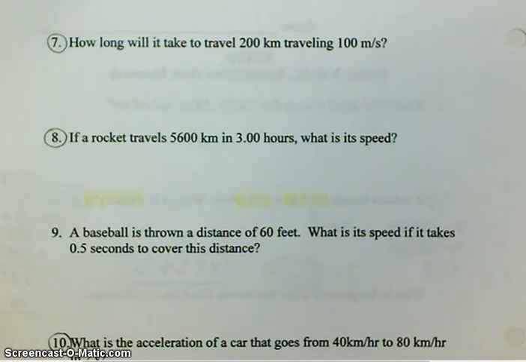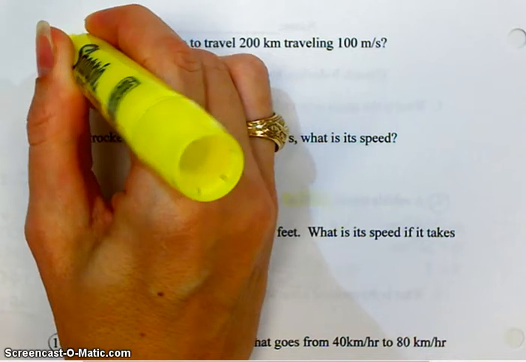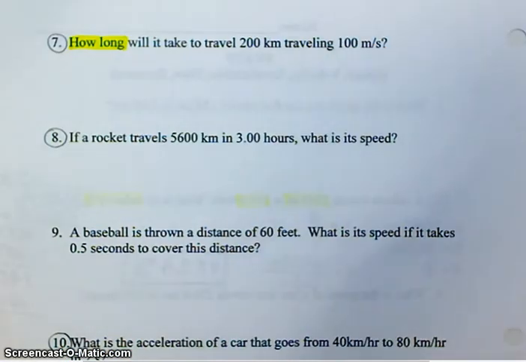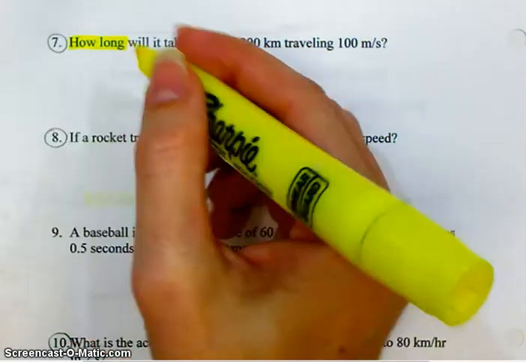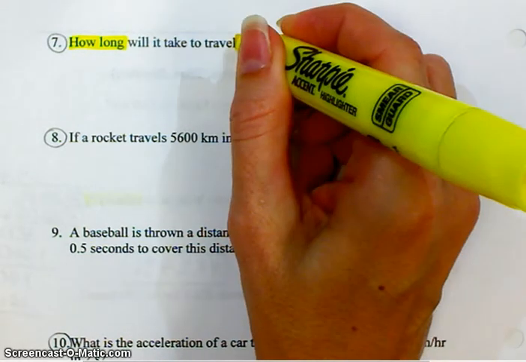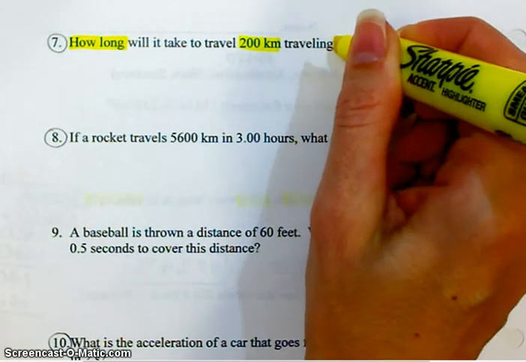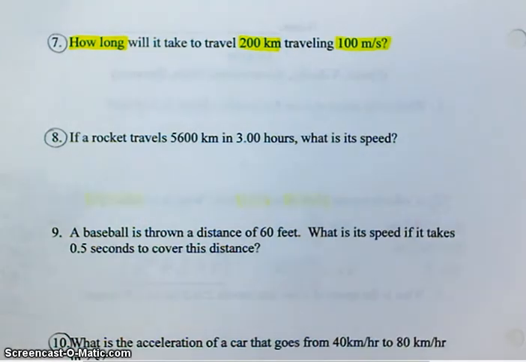So what I want you guys to do first is take your highlighter and pick apart the problem. How long will it take asks what? What am I asking you? If I ask you how long is something going to take, I'm asking you time, right? Okay, so how long will it take? I'm asking you time, and then I'm picking through and I'm finding the important stuff. 200 kilometers and 100 meters per second.